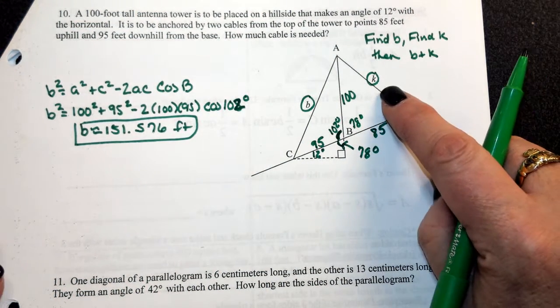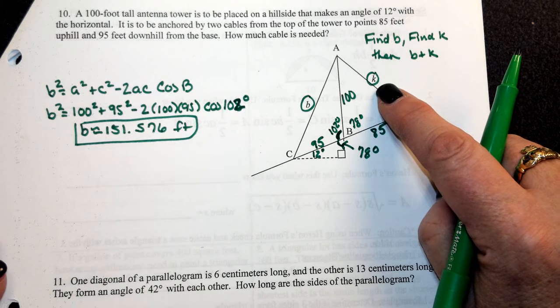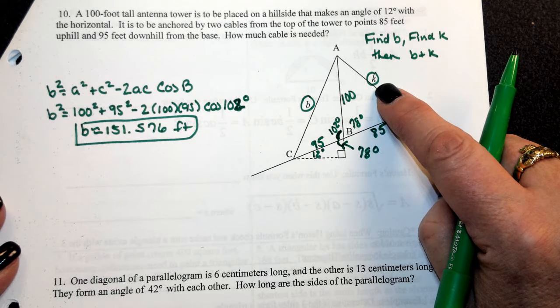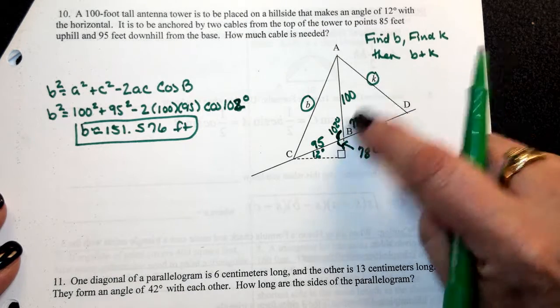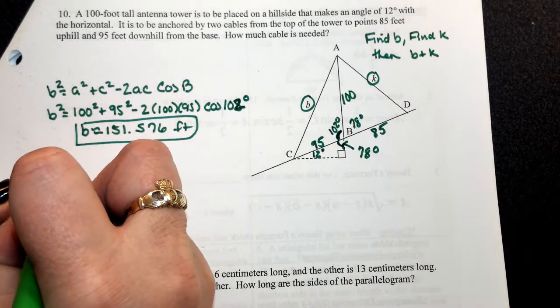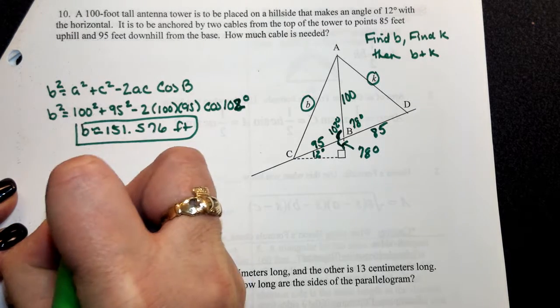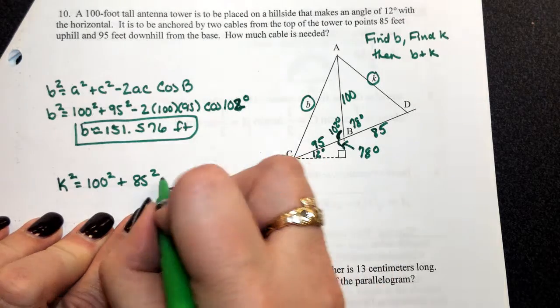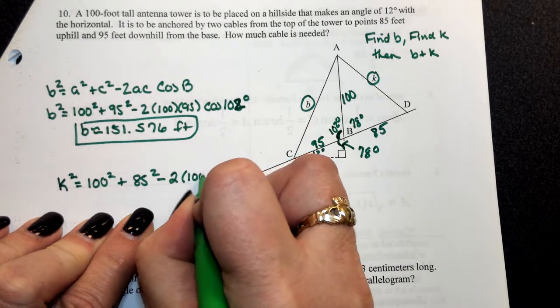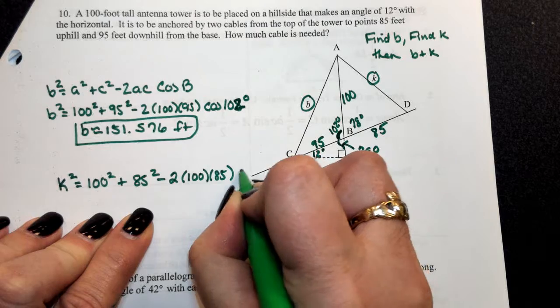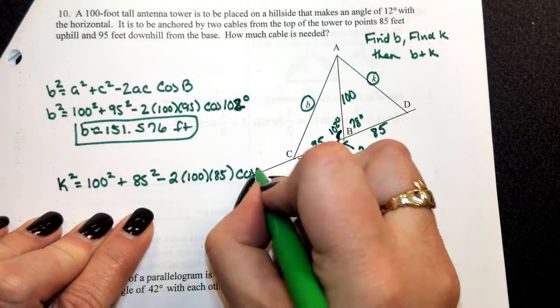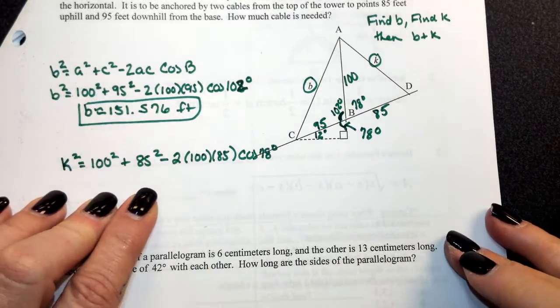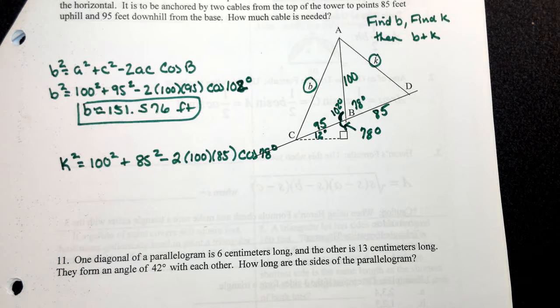So now remember, we have another triangle to solve for. We now have to solve for this K value. Again, if you want to change that K to a B to keep yourself straight in the formula, but again, I'm going to have my K squared is equal to 100 squared plus 85 squared, the two sides that I know, minus 2 times 100 times 85 times the cosine of the angle opposite the side I'm trying to find. So you guys go ahead and find K and then answer the question for me, because the question's asking for the total amount of cable.